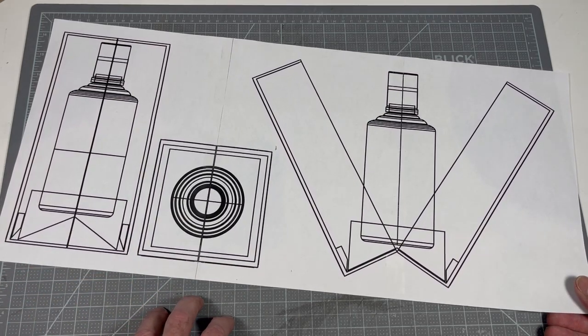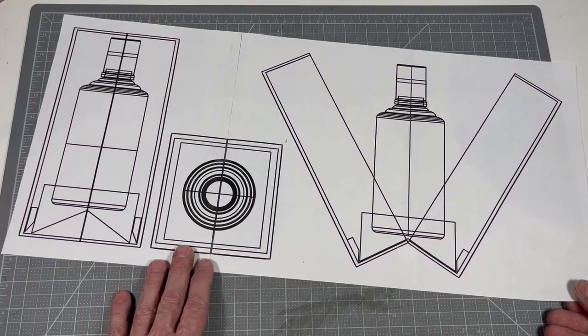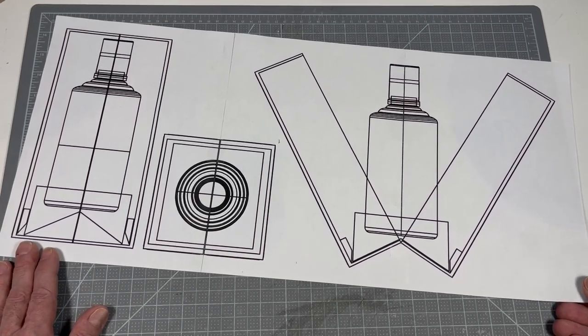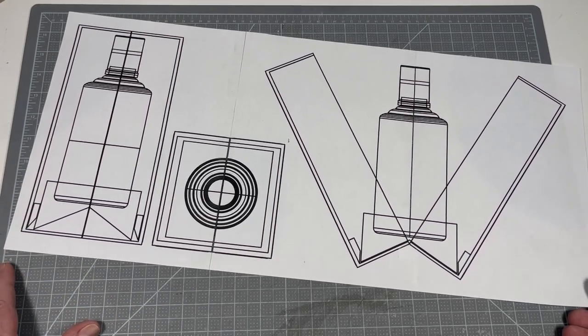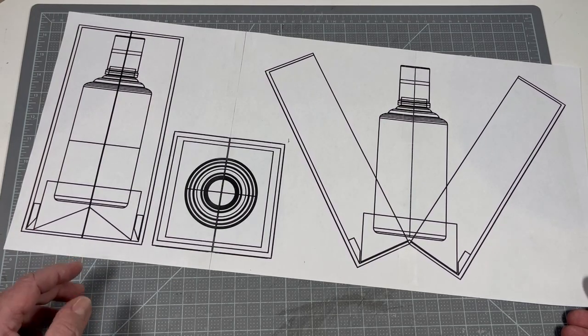This is different. This is a rigid box. So we're actually going to build a box by hand, quite often out of separate components. So we're not necessarily developing a die line. Die lines are used to make rigid boxes, but it's a different type of approach.